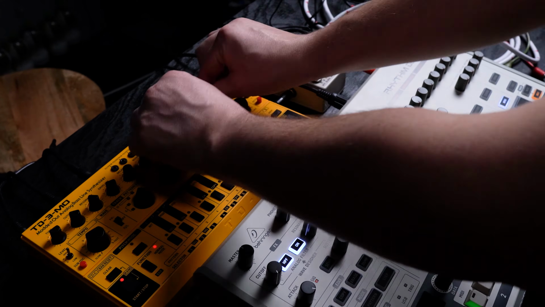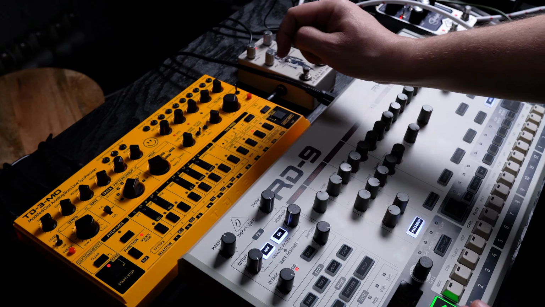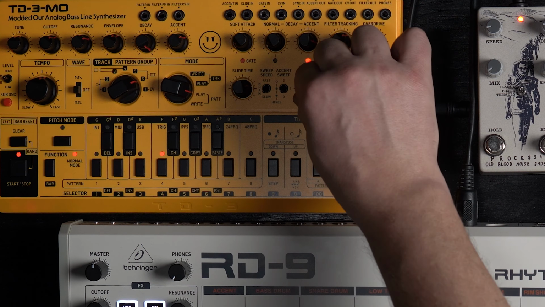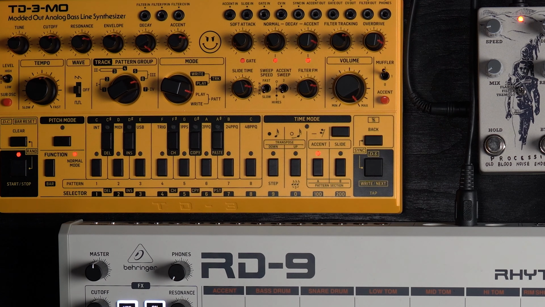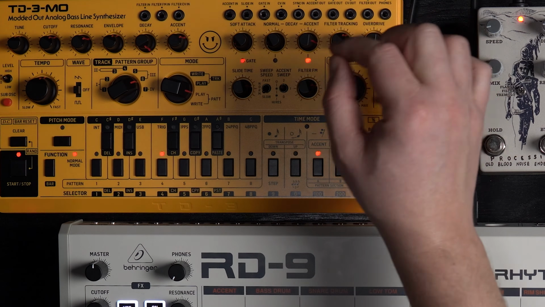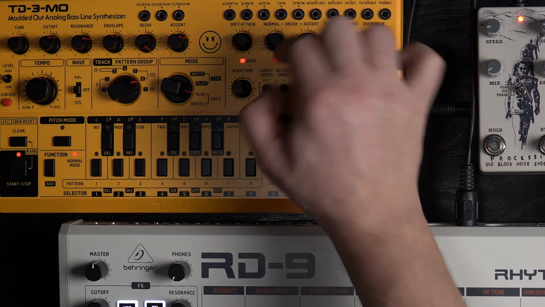So I would only touch the length of the normal and accented notes. I would not touch the filter FM because I want to have a constant sound. I don't want the initial sound of the TD-3 to change. I would touch this because you can always return to 0.